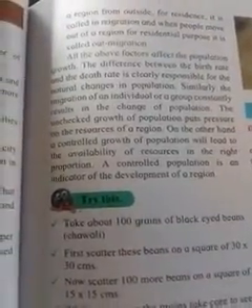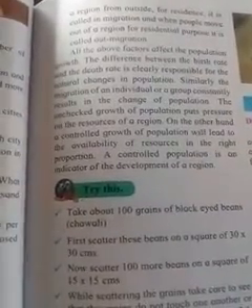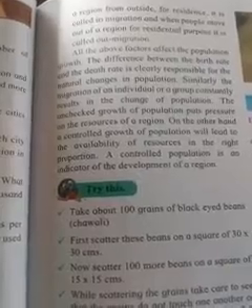Of all these above factors of population growth, the difference between the birth rate and death rate is clearly responsible for the natural changes in population.